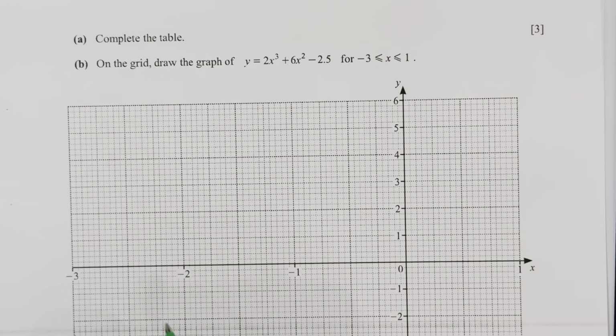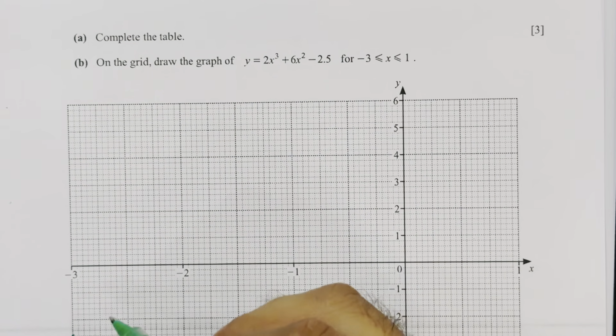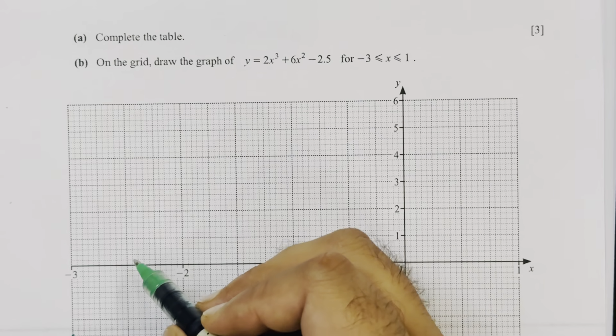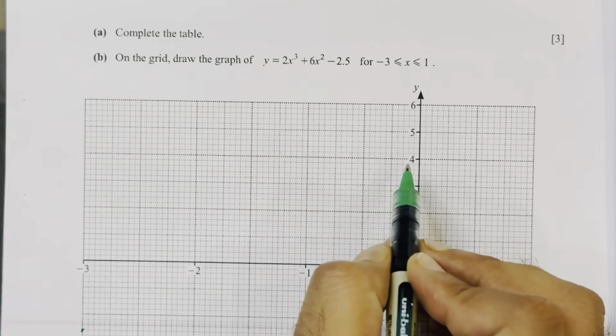And when x is minus 2.5, the value is positive 3.75. So the 3.75 would be over here.